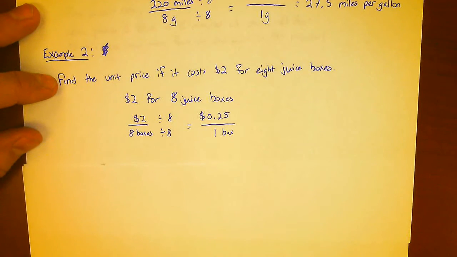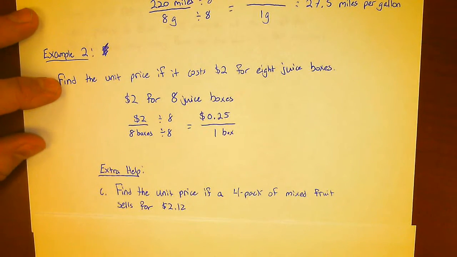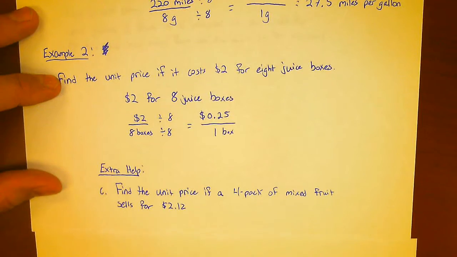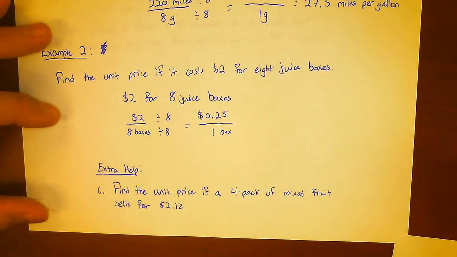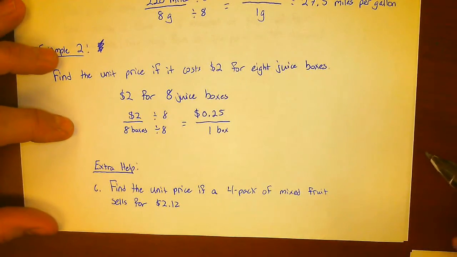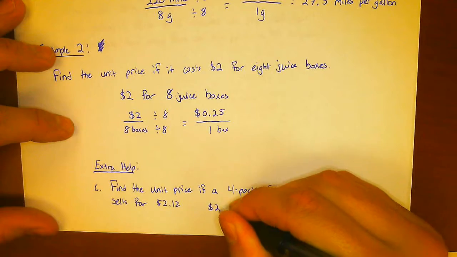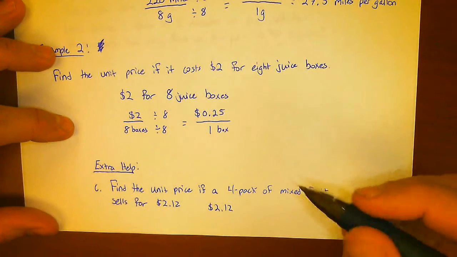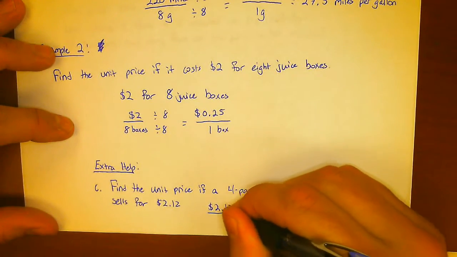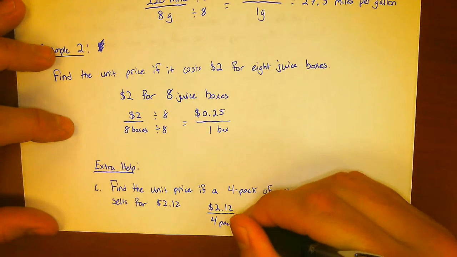Alright, so a little extra help on that. I want you to find the unit price if a 4-pack of mixed fruit sells for $2.12. So we're going to do the same thing. And put $2.12 up top, and divide it by the 4 packs.